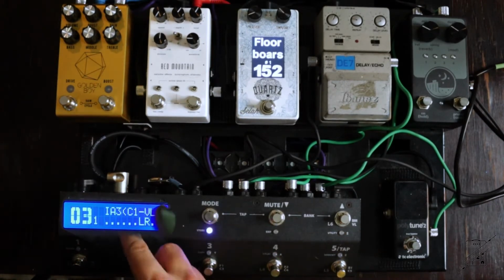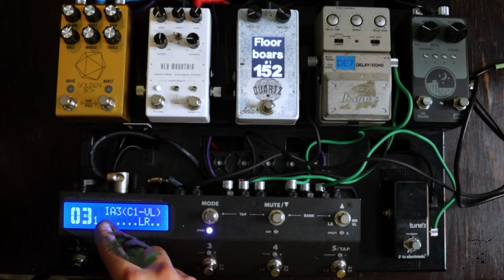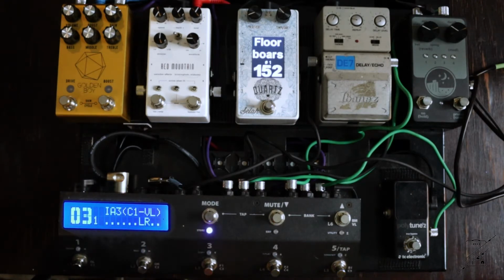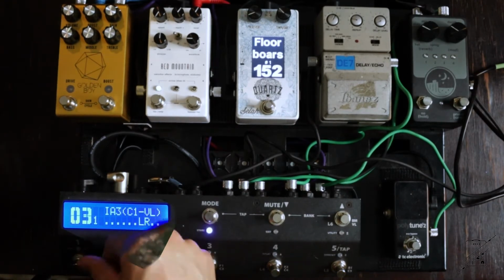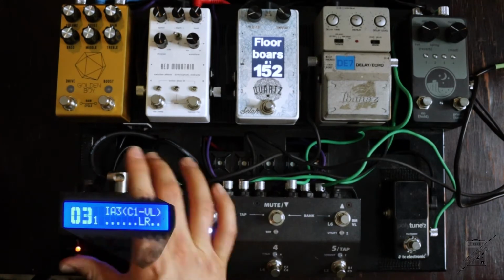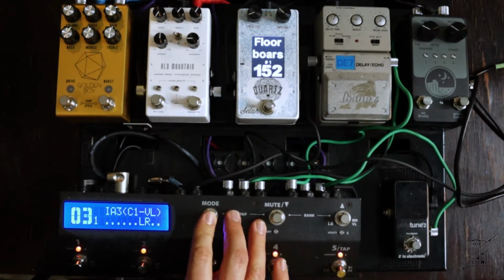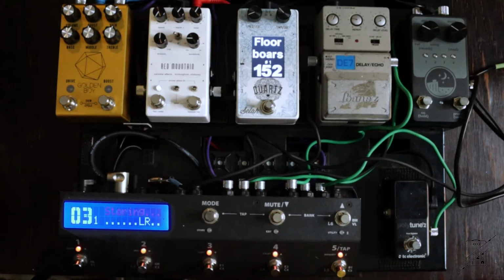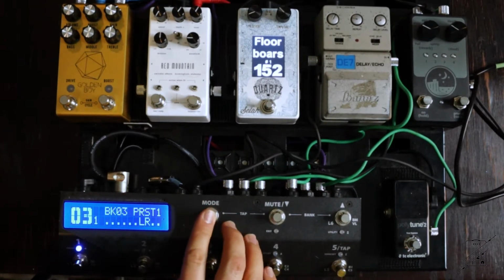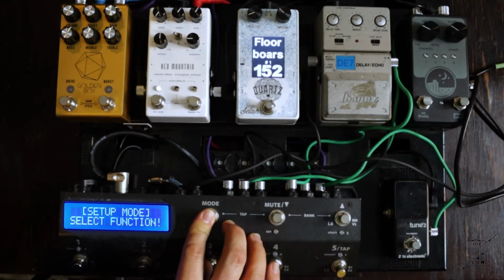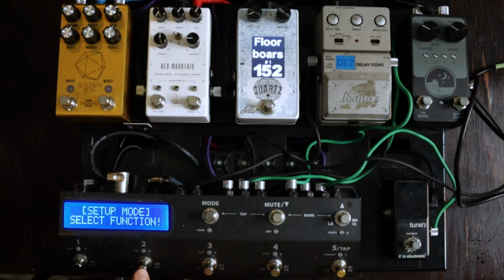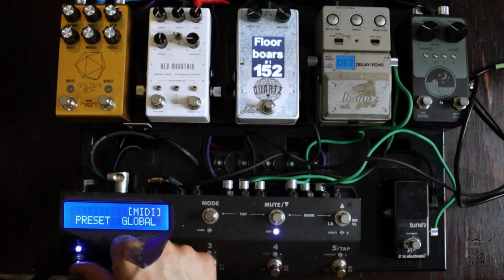This takes us to IA3. I just turn on all the MIDI just because. And then you're going to store. Holding down mode saves that. Now we can enter the MIDI programming menu. You'll do this by pressing and holding mode. Then you'll want to hit 2, labeled MIDI. And from here, we select preset.